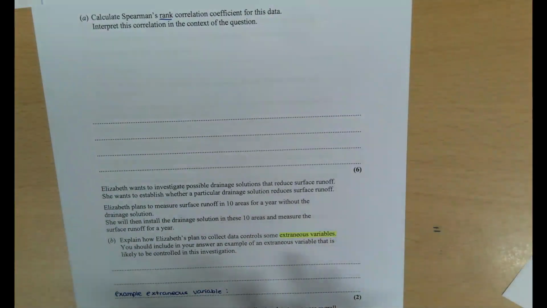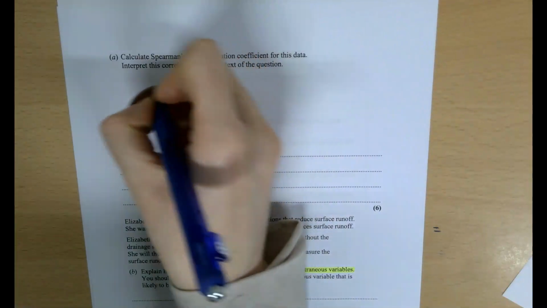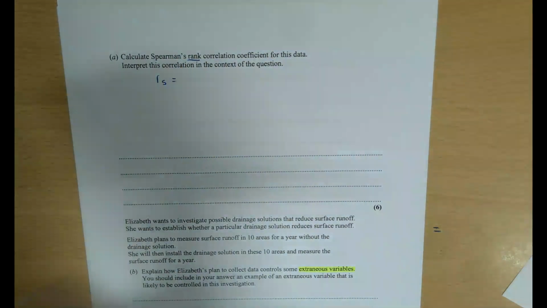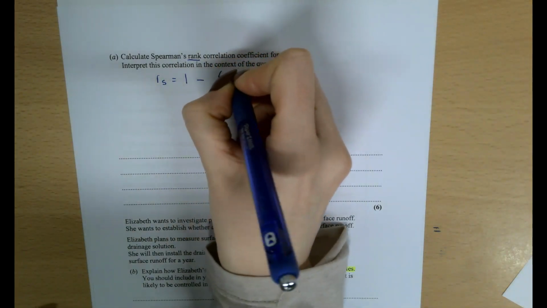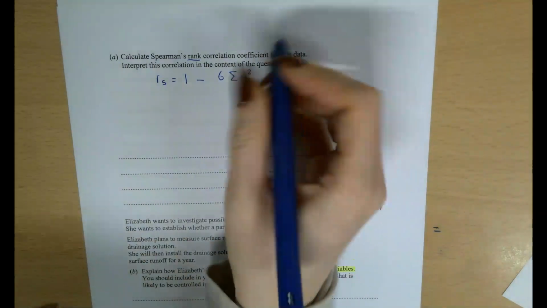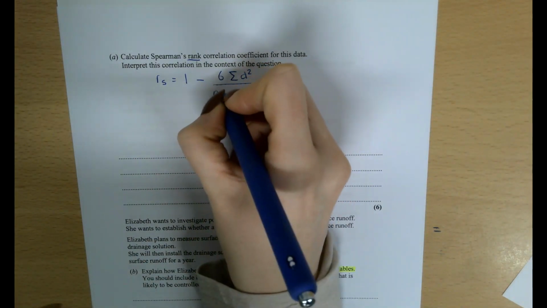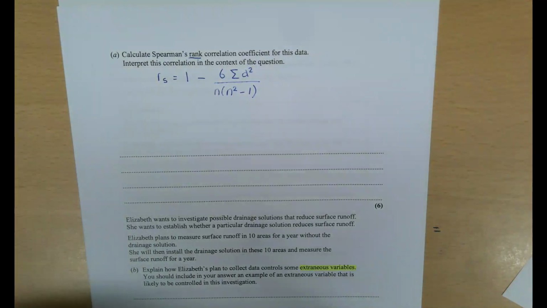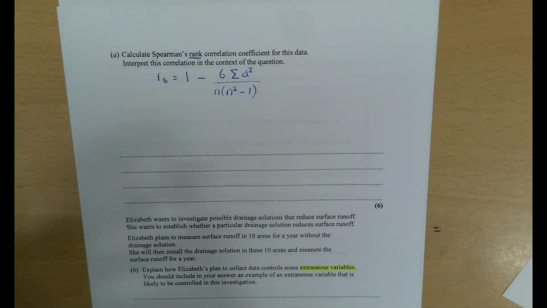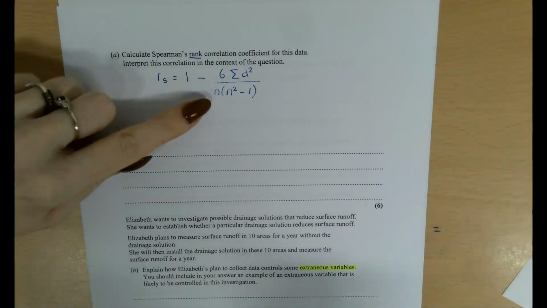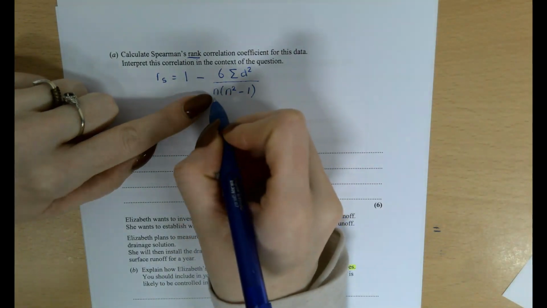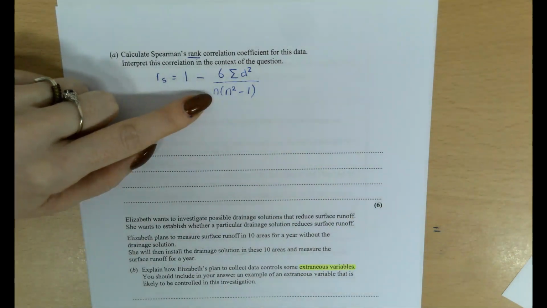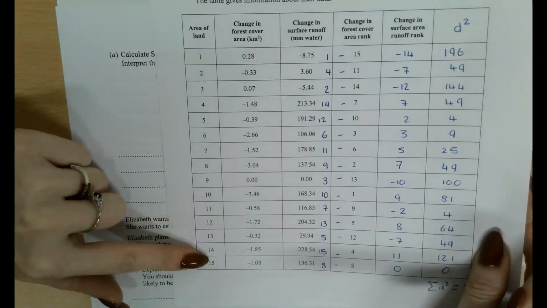Once I've got that, we can now actually calculate this. So I'm a big fan of writing formulae down before I carry on. So here we're going to write that formula down. We're told that rs, my Spearman's rank, is 1 minus 6 lots of the sum of my differences squared divided by n times n squared minus 1. And again, what's really important is that we make sure when we're doing questions like this that we identify all of those values. So n here is the number of pieces of data, and we don't need to count them because we're told in the question there are 15 of them.